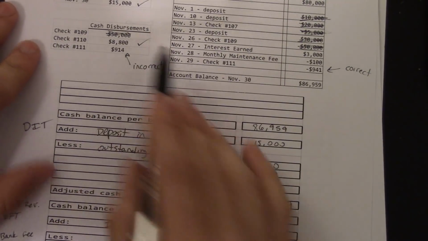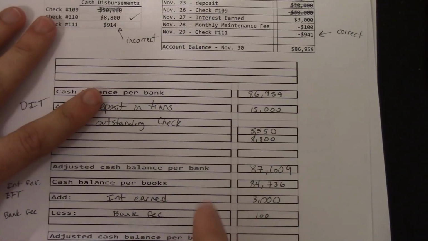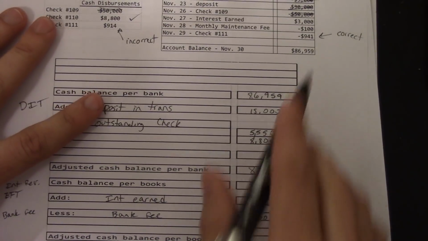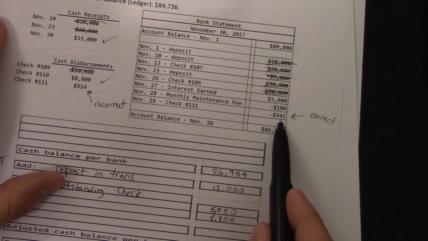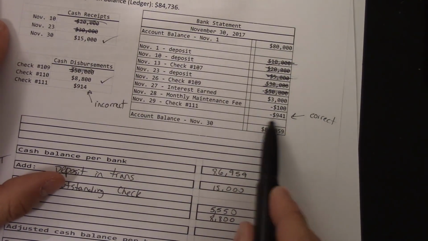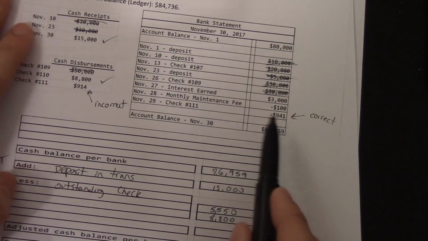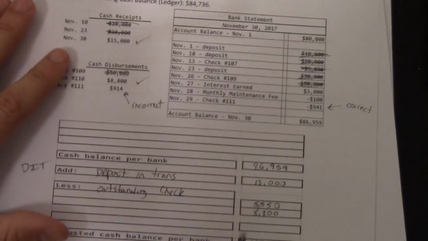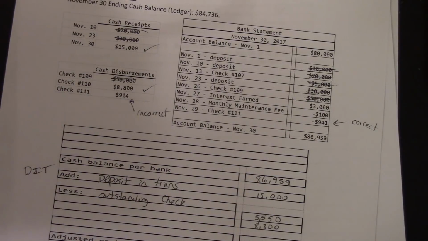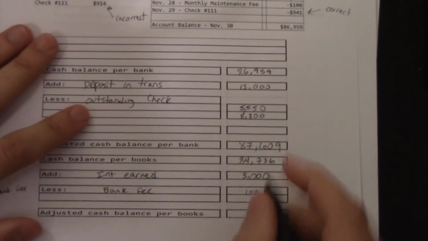Since we are incorrect, we're going to adjust our books to match the bank. So we should have subtracted $941 from our books, but we subtracted $914. So the difference between those two, $941 minus $914, is $27.